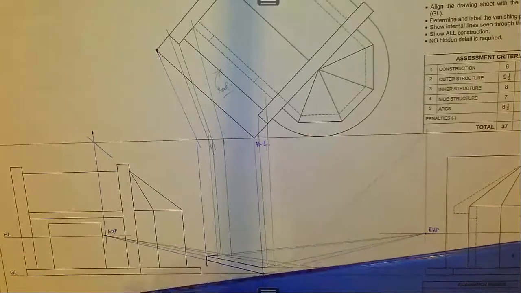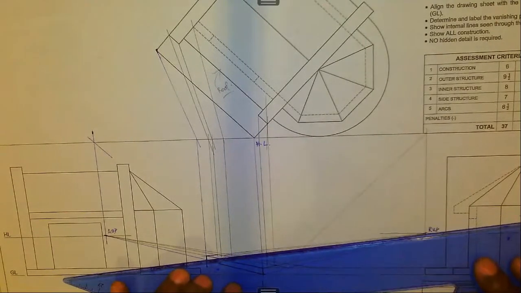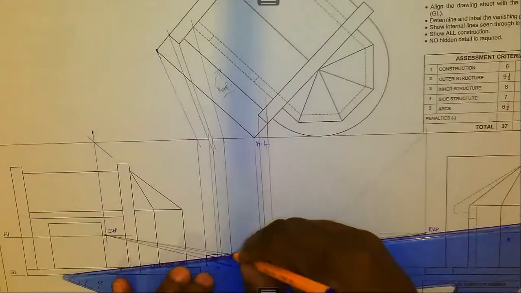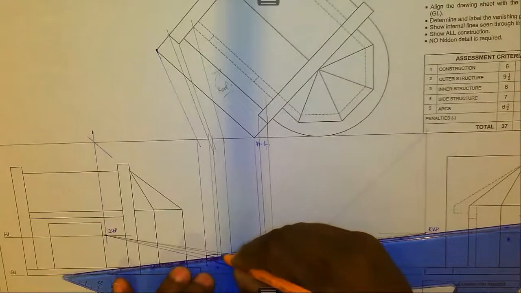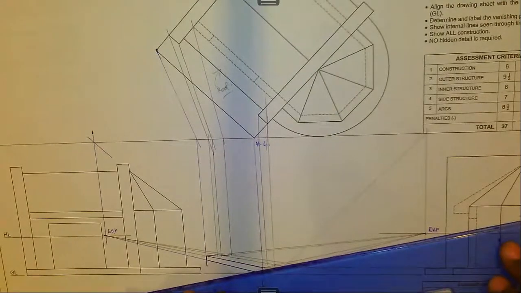Like that. We can also come here. Like that. Right. The last one is this one.